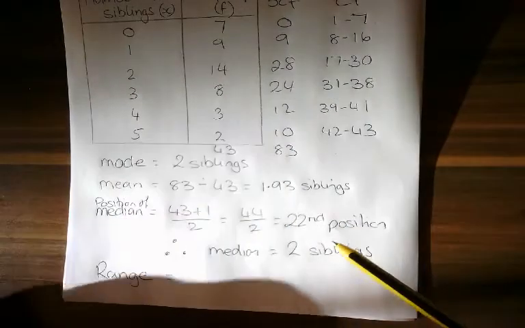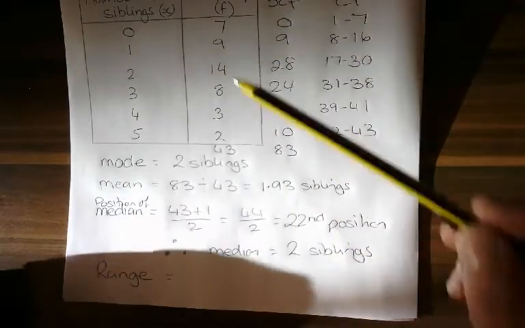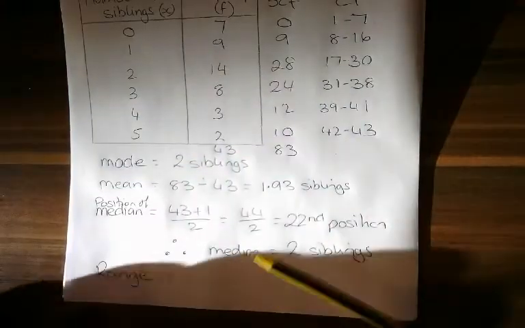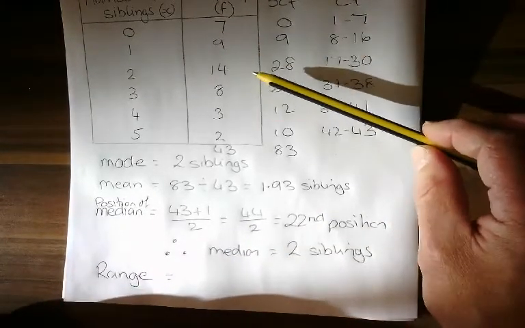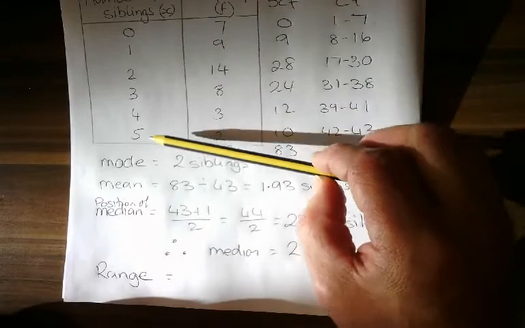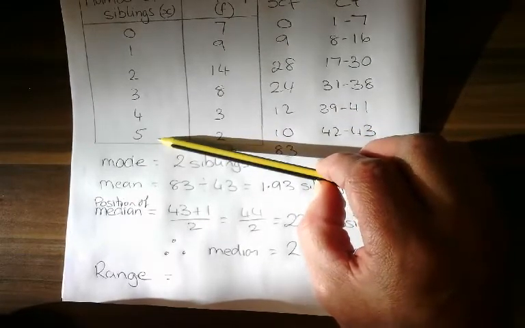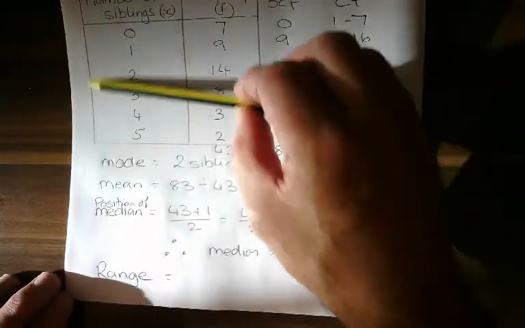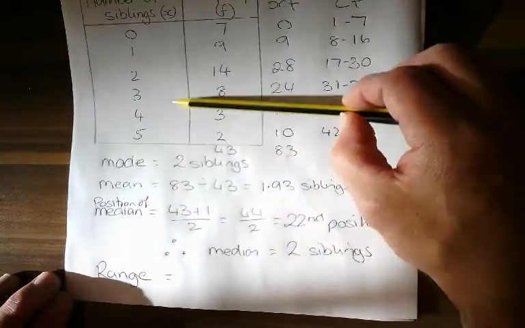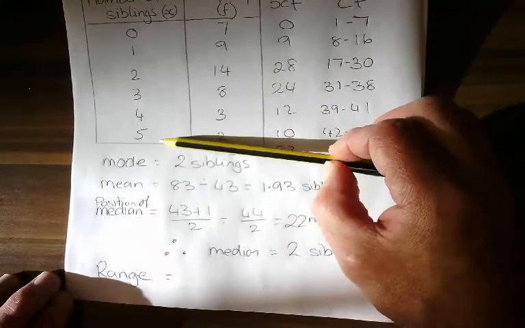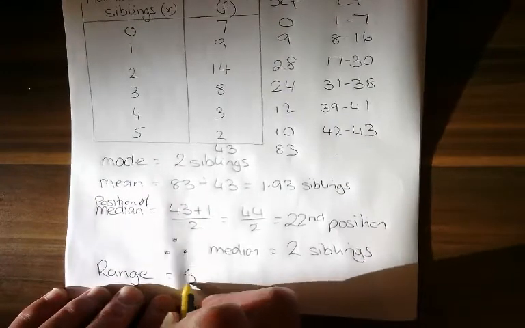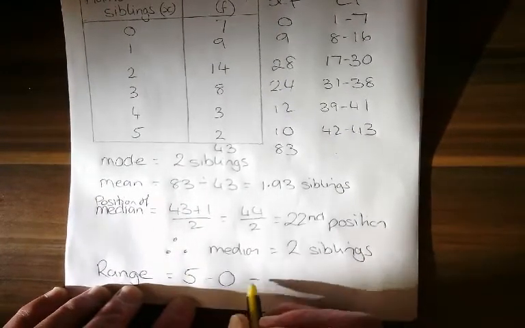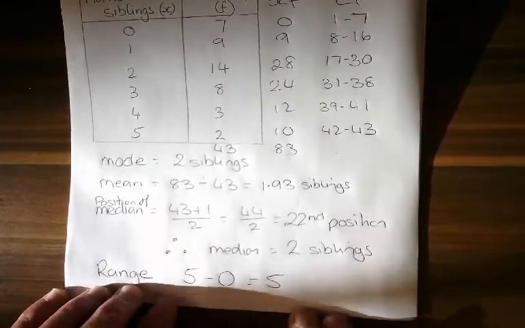If we look at the frequency table, you can see the biggest number is 14 and the smallest number is 0. That is not how we calculate the range. Remember, the frequency is how many times these numbers appear in our data. So we calculate the range only from this column here. The biggest number in this column is 5, the smallest is 0. So the range in this instance is 5 take away 0, which equals 5.